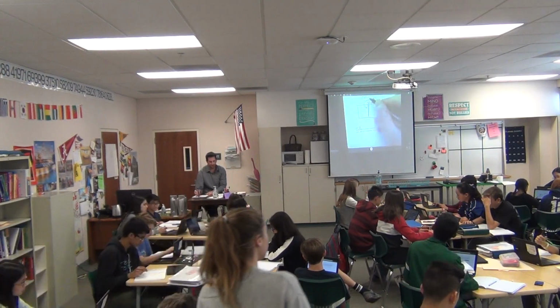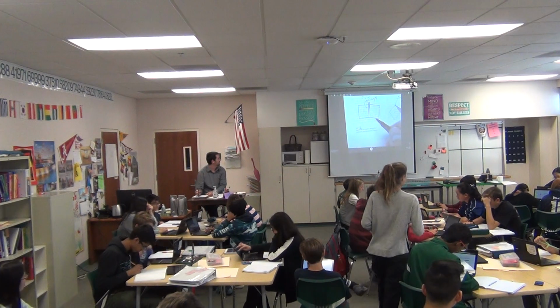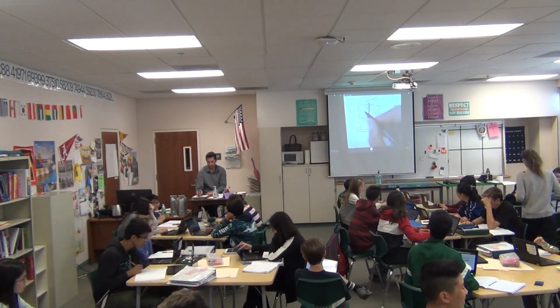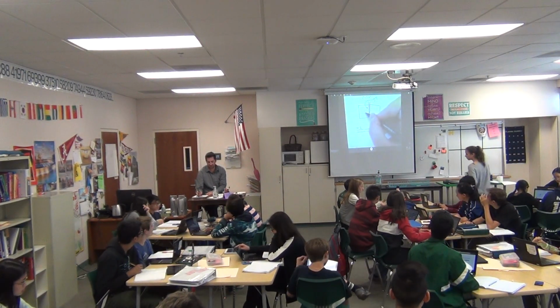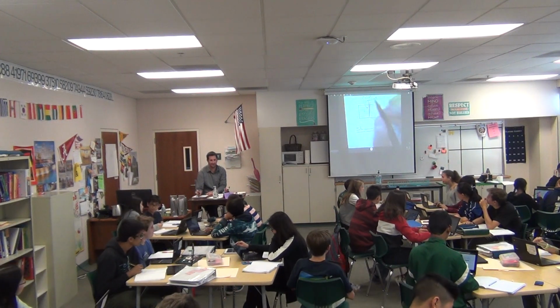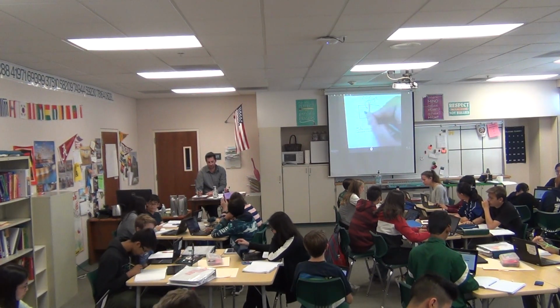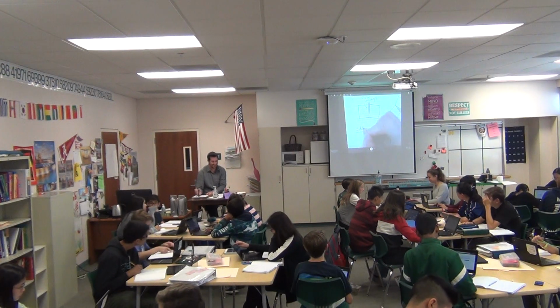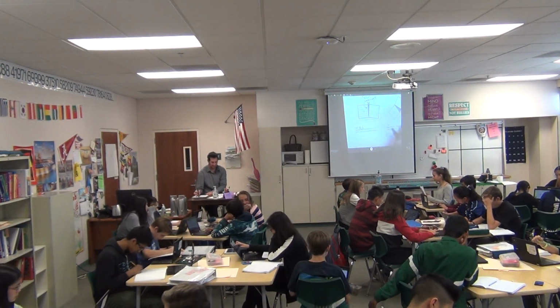What's the value of leg 2? 6. This is a perfect square, this is the area, remember. So it would be the square root of 36, which is 6. Okay?